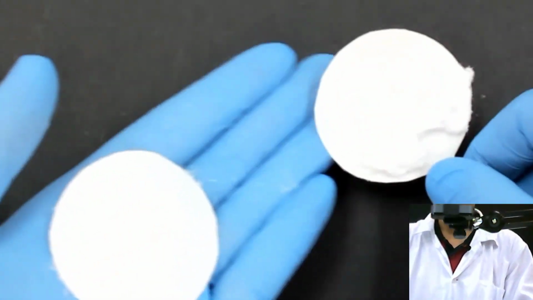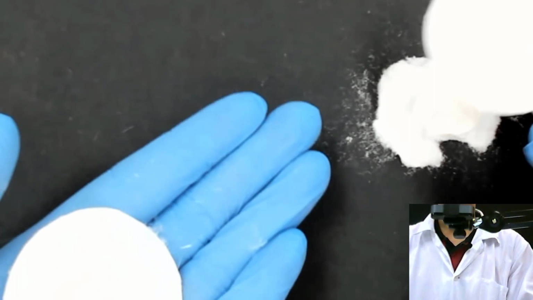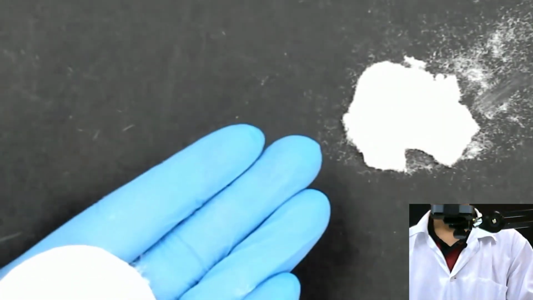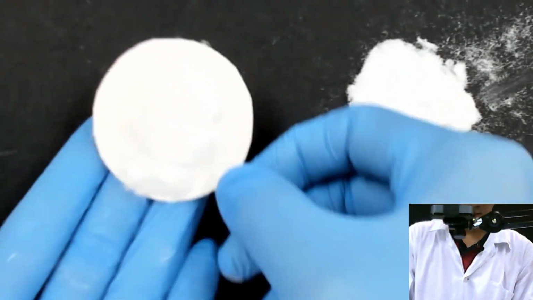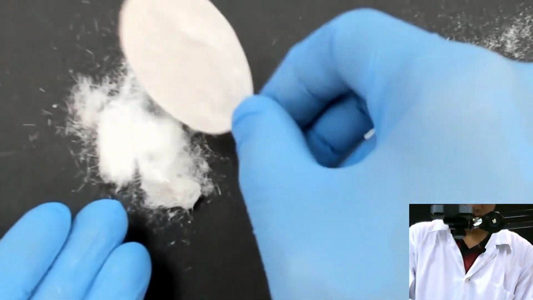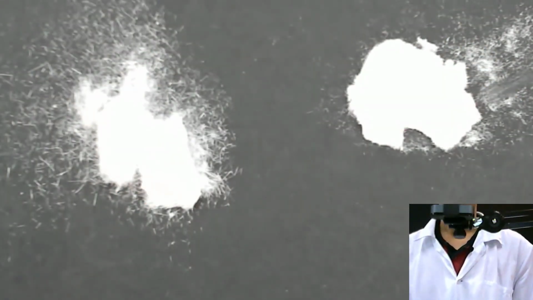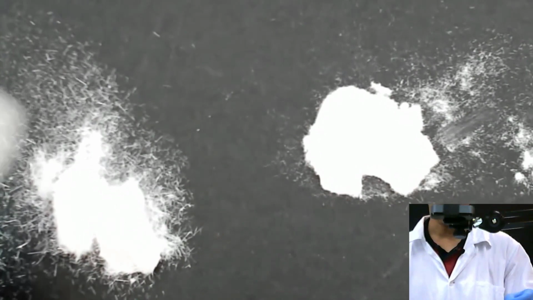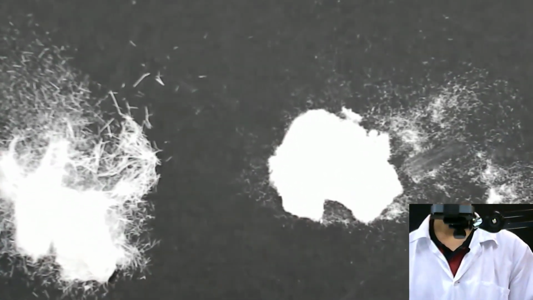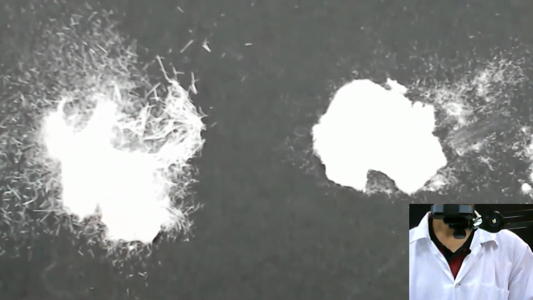So this, you will see, is with the quick cooling. This is fast, using ice. This is not using ice. So you see, this is a little bit different. I mean, this is just what we did just now. Okay, so you see, this is not clear.